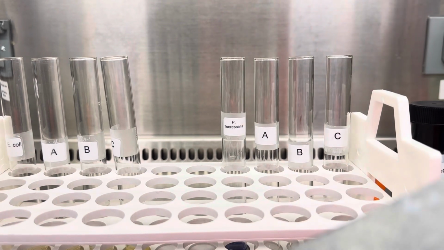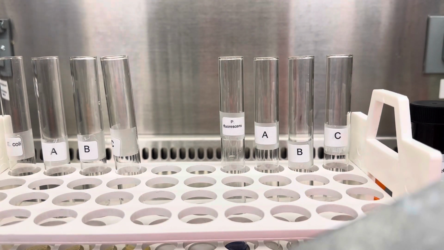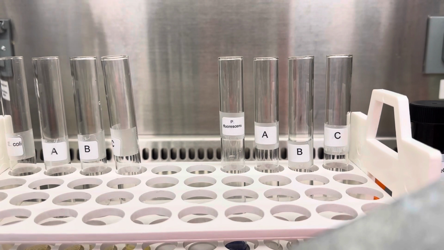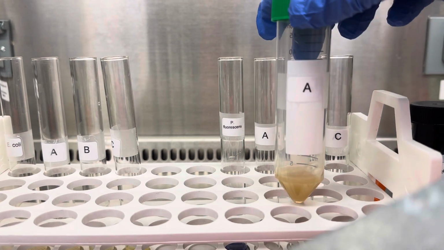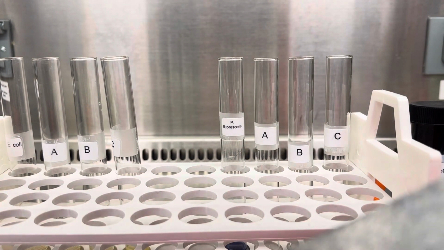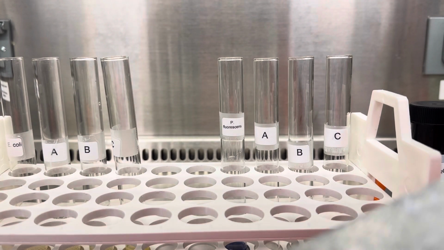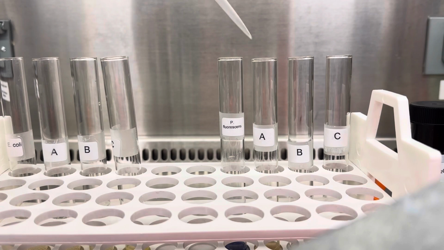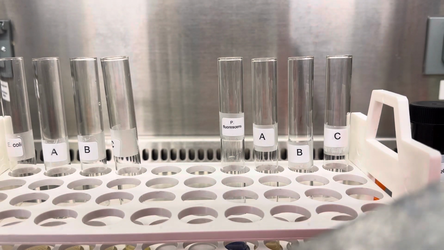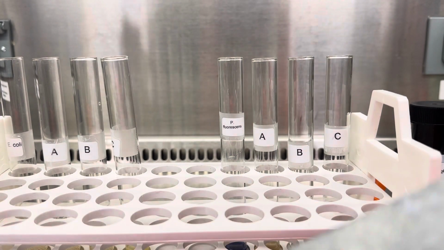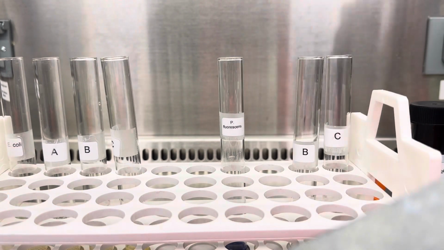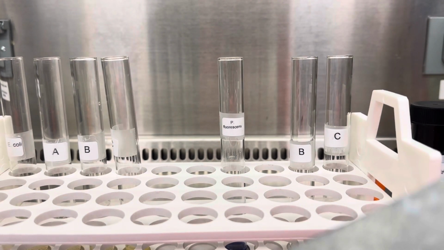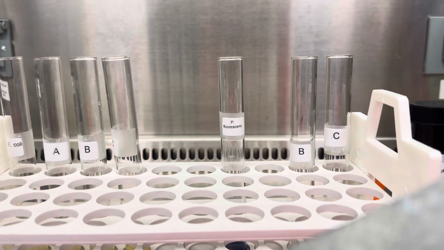Now let's assess what happens with the rest of the unknowns. So we have unknown A, so let's drop 1.125 mils in and see what color we get. Okay, so we have to vortex for 25-30 seconds. So bear with me, it's quite noisy.